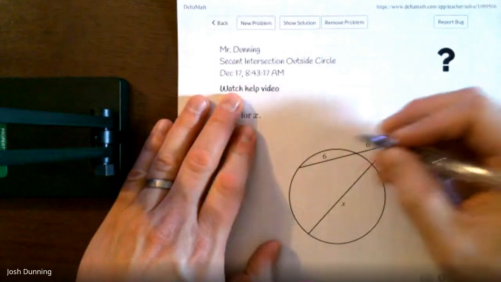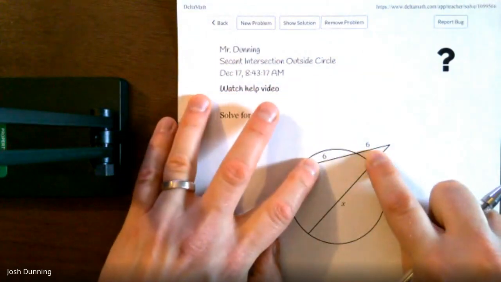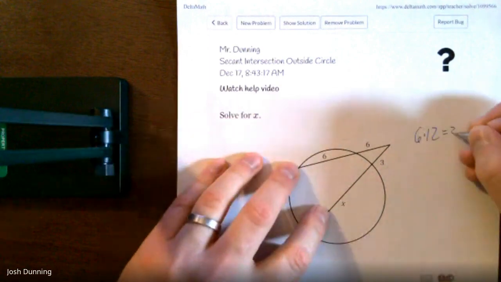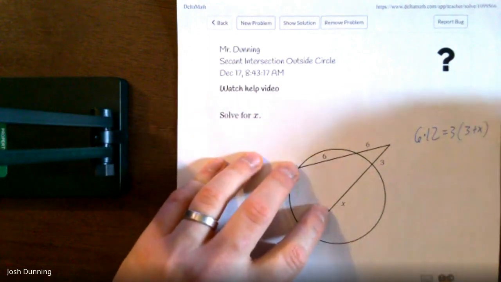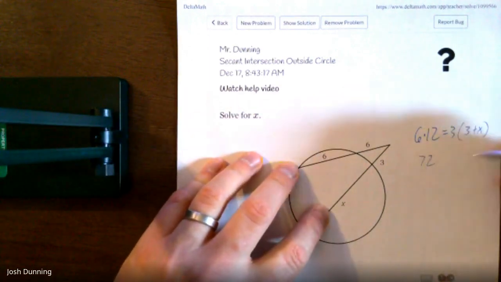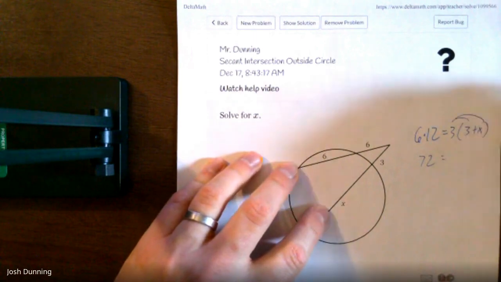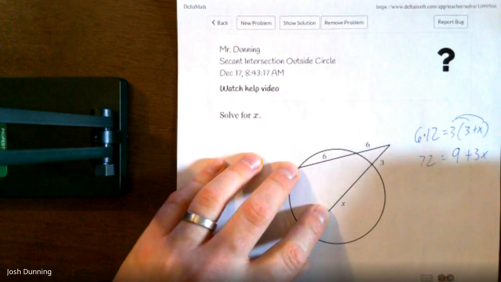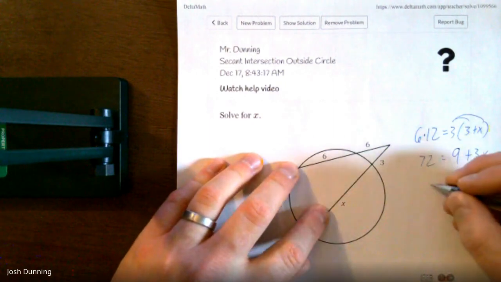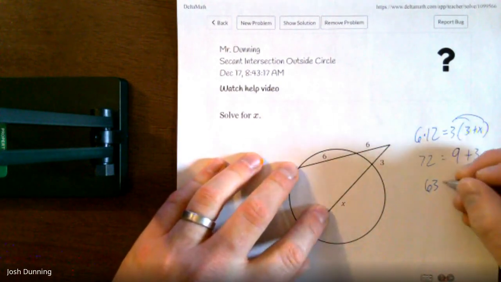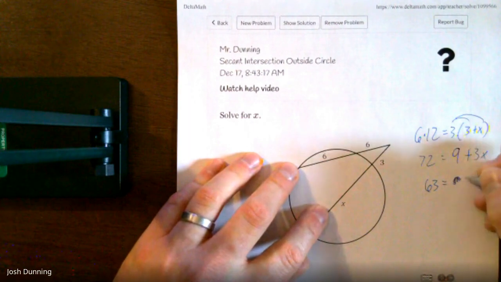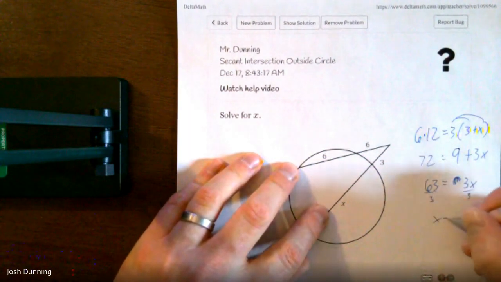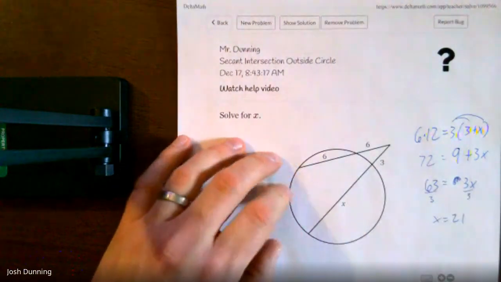Again, outside times the whole thing. 6 plus 6 is 12. Outside times the whole thing. 6 times 12 is 72. Distribute, you get 9 plus 3x. Subtract 9. 72 minus 9, 63. Bring down your 3x. Divide by 3. 21.